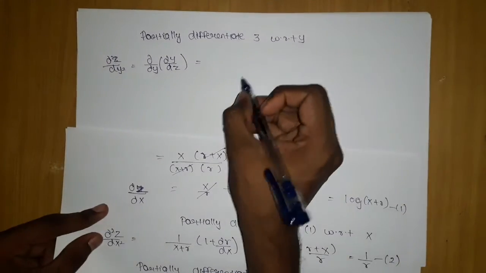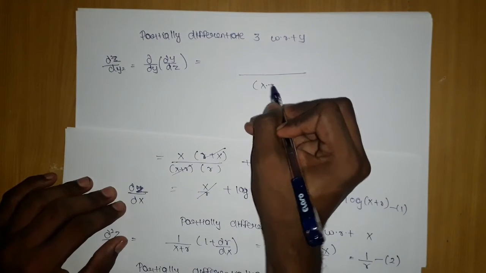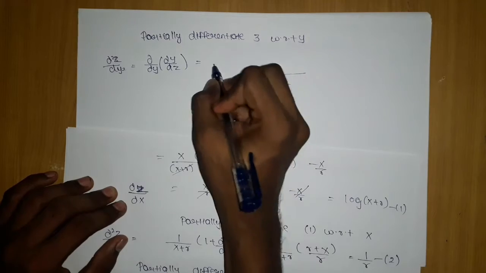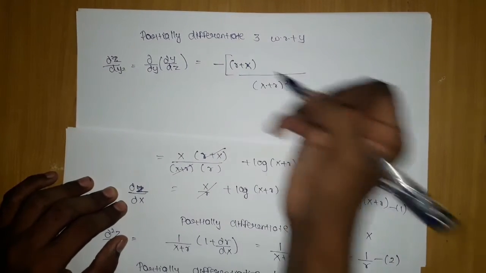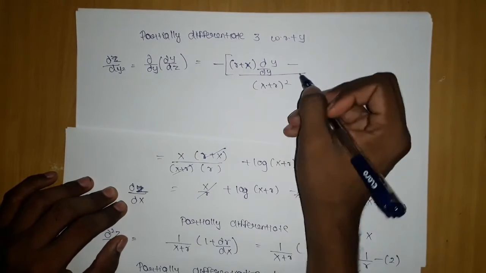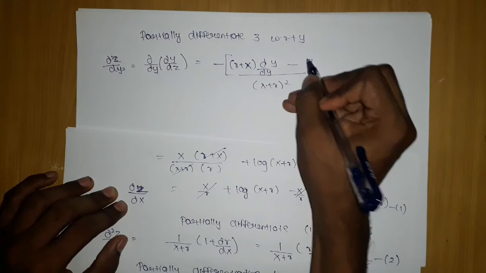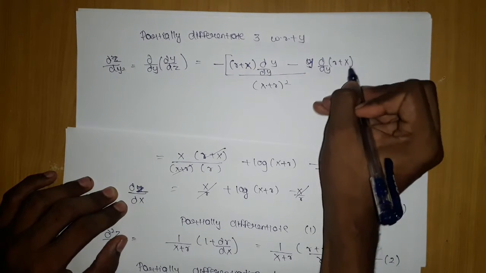And now if you observe, you are going to use quotient rule to solve it out, because r has both x and y terms. So it will be x plus r the whole square. I will keep the negative terms outside, giving r plus x, and here it will be dou by dou y minus y will be outside this time, and here dou by dou y into r plus x.